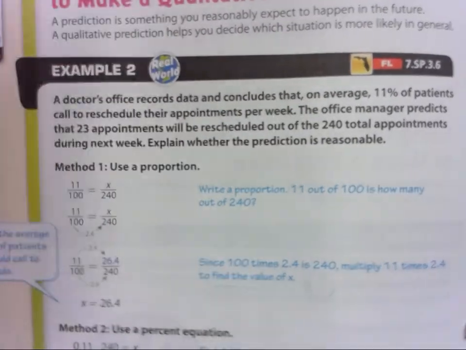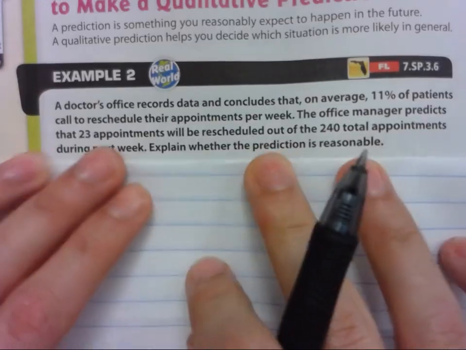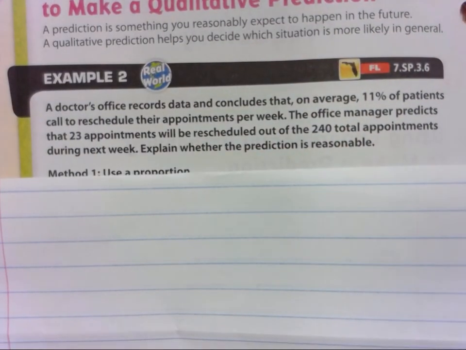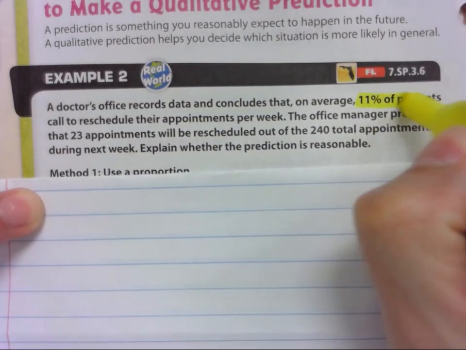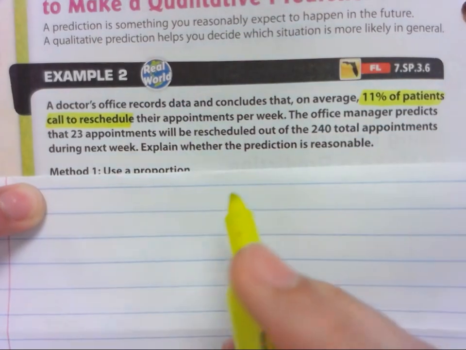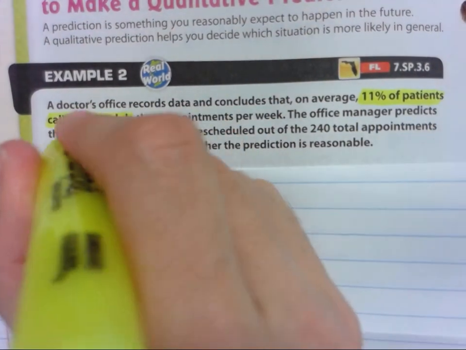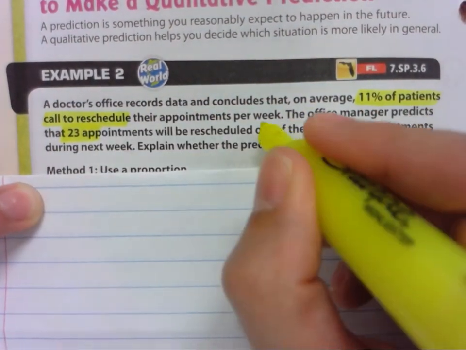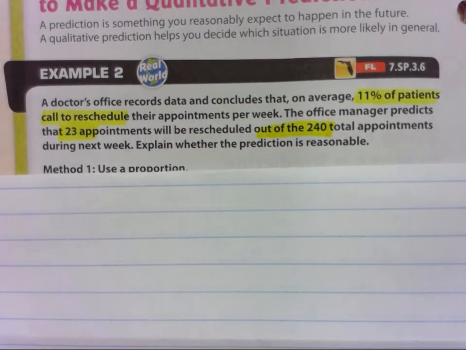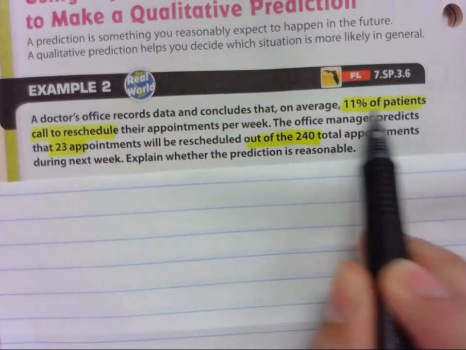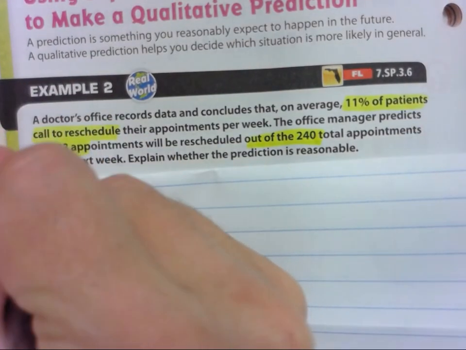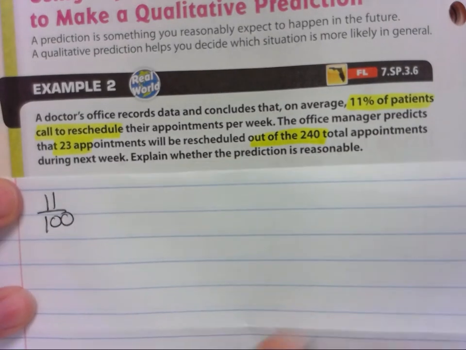Doctor's office. We're looking at example 2. A doctor's office records data, concludes that on average 11% of patients reschedule their appointments. The office manager predicts 23 appointments will be rescheduled out of a total of 240. Is her prediction reasonable? Okay. So, is it reasonable? Well, let's start. What's the probability here? 11%. Every percent is out of 100.